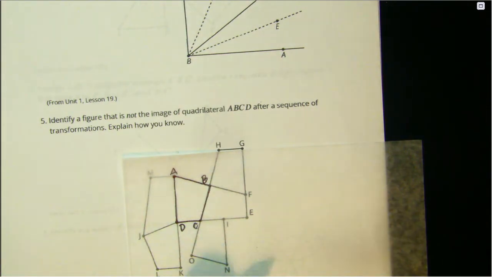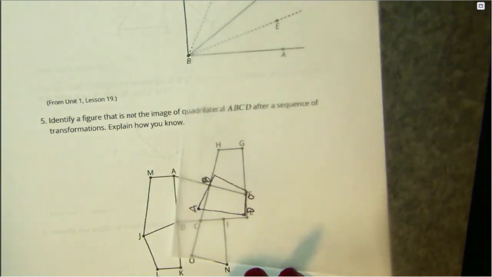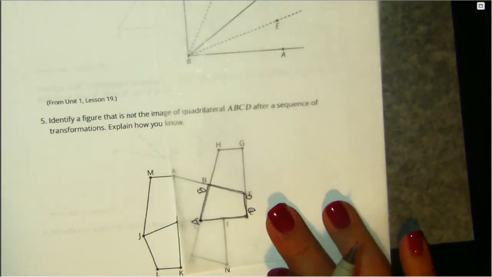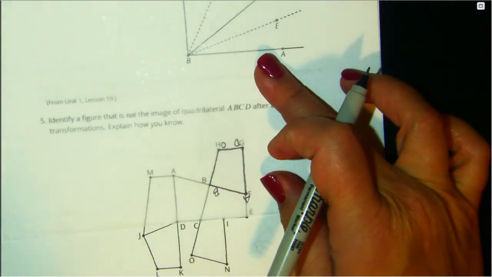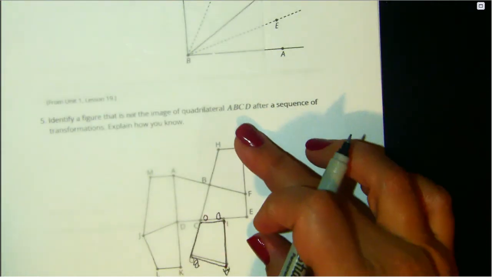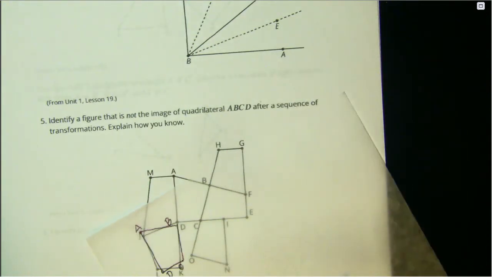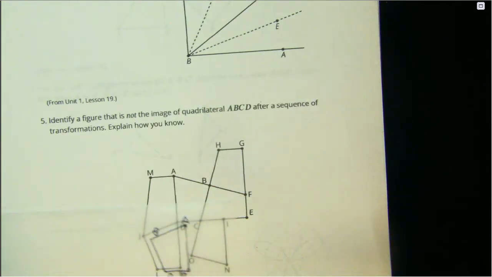So I don't even care what's going on, but look, those two are the same. So there's a way to get from there to there. Those two are the same. Those two are the same. Those two are the same, oops, gotta flip it. But look at this one.